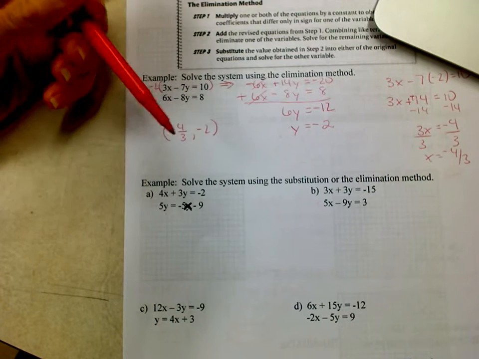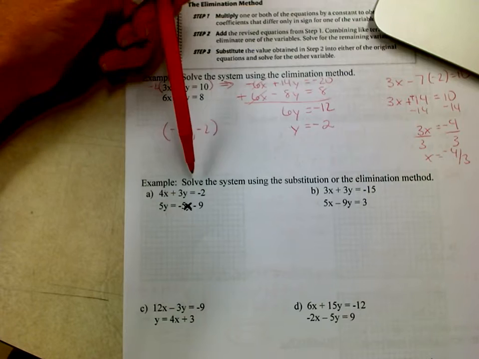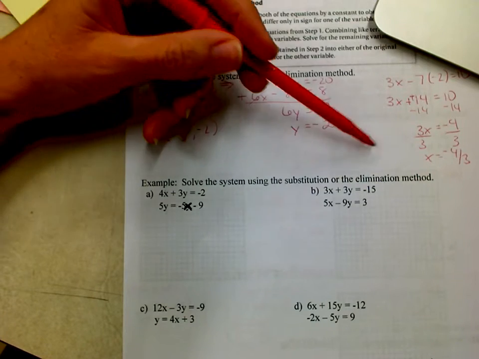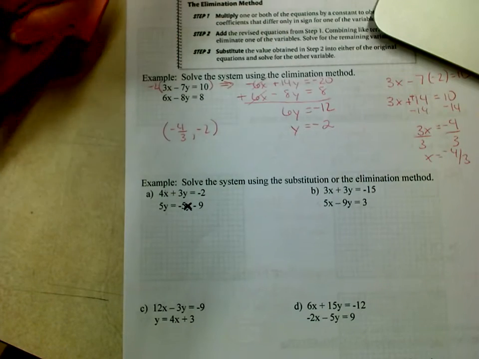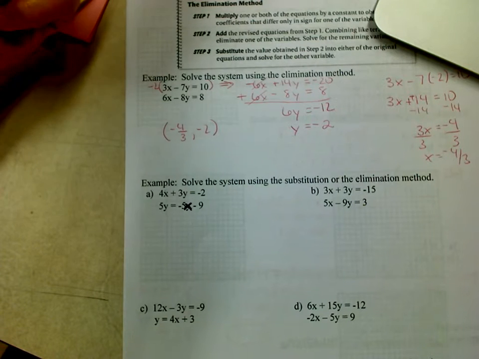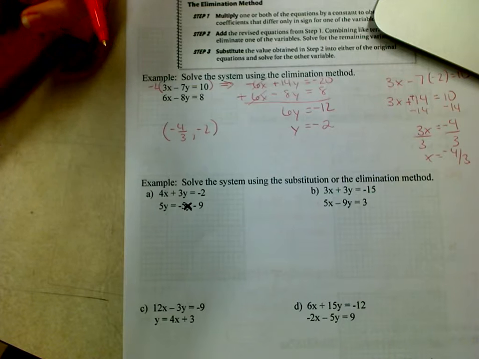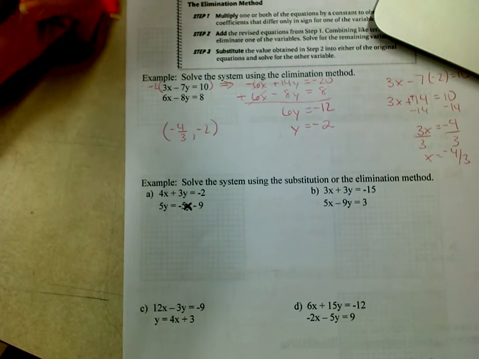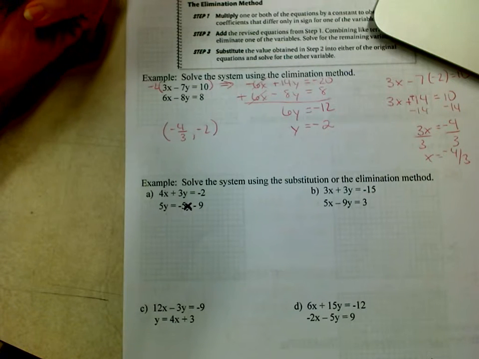So if you notice the next section in the notes, the example says, solve the system using the substitution or the elimination method. Sometimes you're going to have to decide which method you would like to use. I personally only use substitution if I already have a letter by itself, or it would be very, very easy to get a letter by itself.